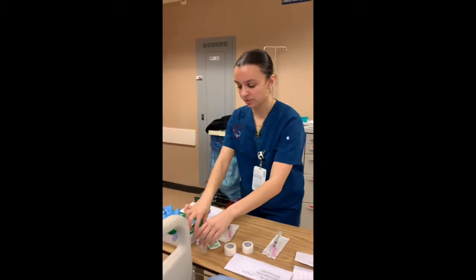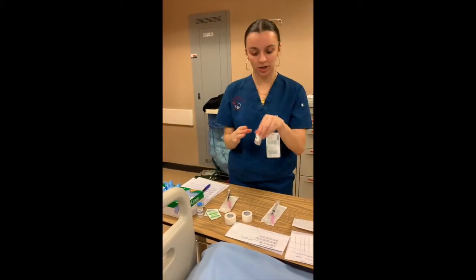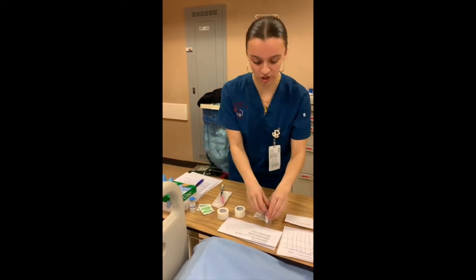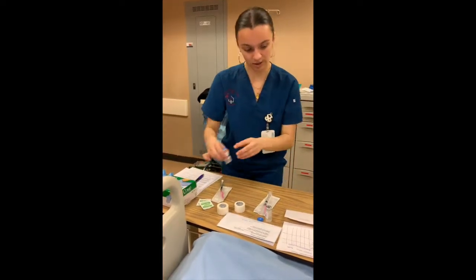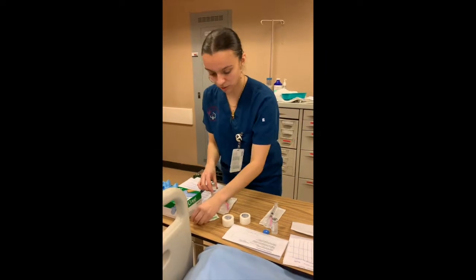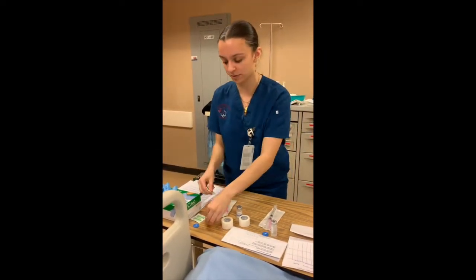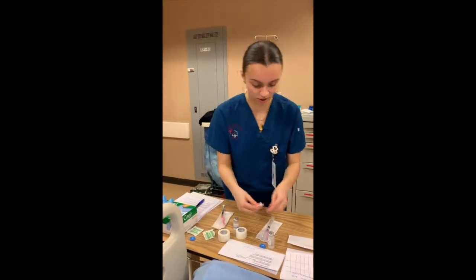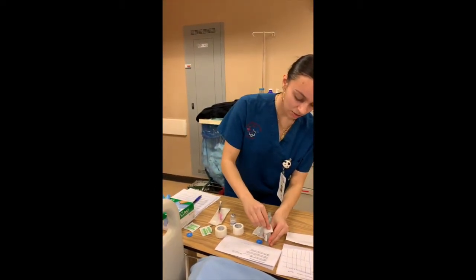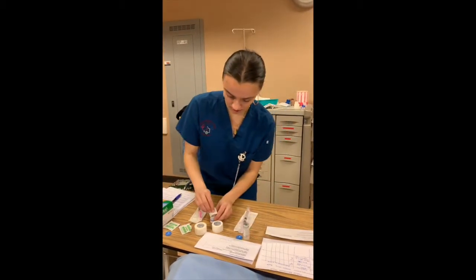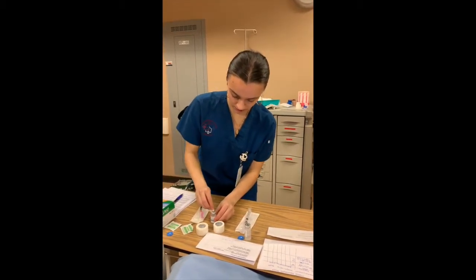So what I'm going to do next, I'm going to take the heparin, and I'm going to take the haloperidol. So this is going to be the haloperidol medication for the intramuscular, and then the heparin for the subcutaneous. So what I'm going to do first, I'm just going to take an alcohol wipe, and I'm just going to wipe it down for approximately 10 seconds just to make sure that the site is clean. Okay.